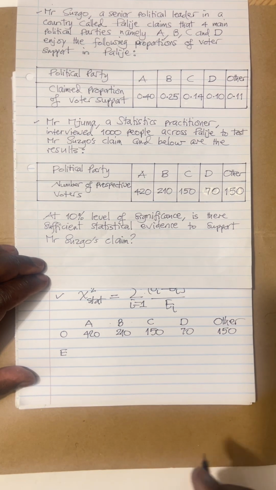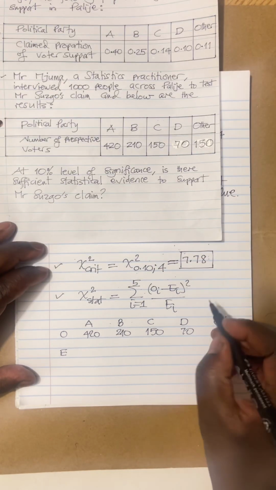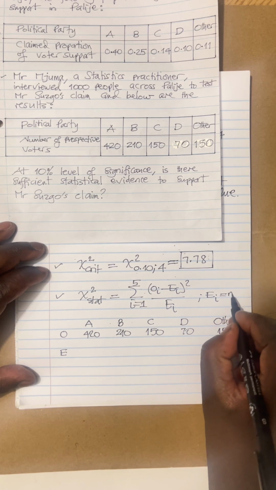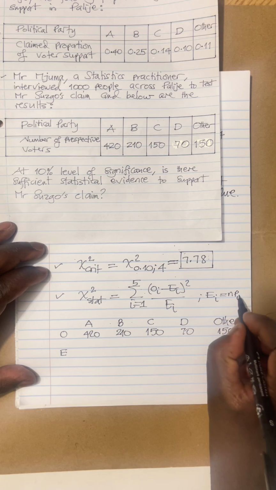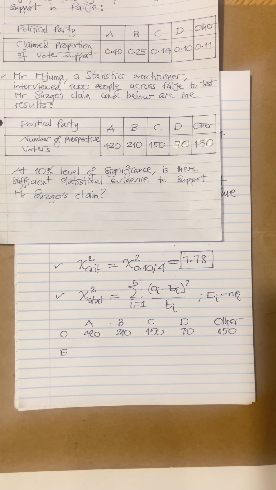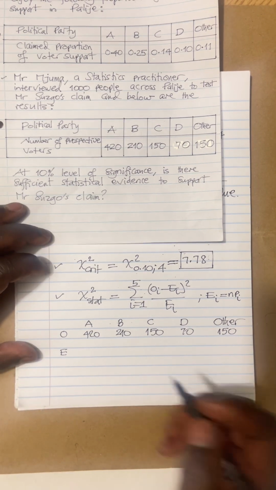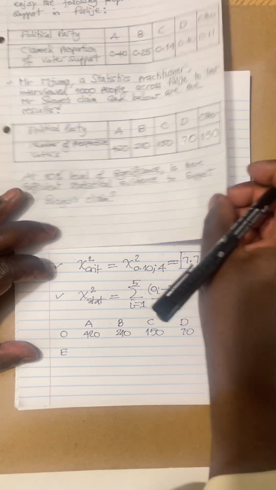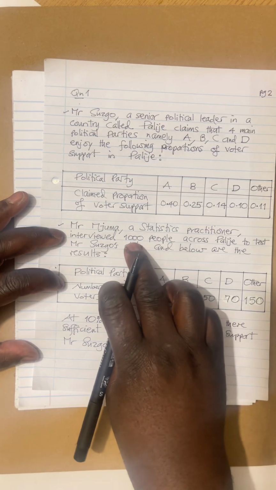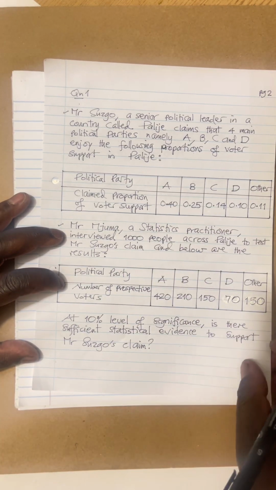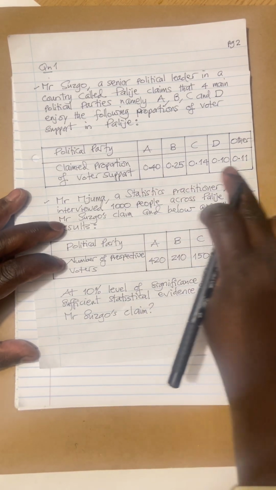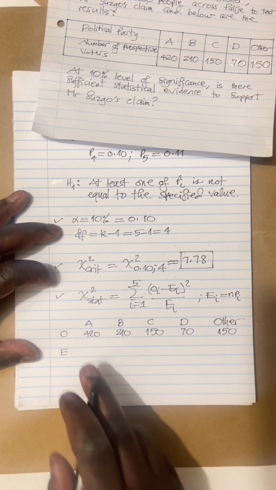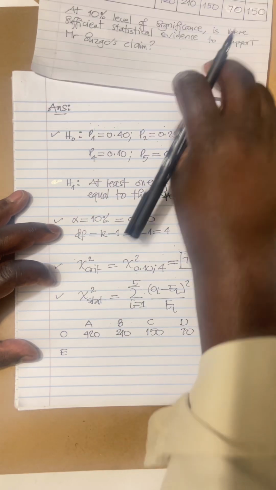Now, expected frequency. Let me write the formula over here. E sub i equals n, the sample size, times the hypothesized proportion. In this case, the sample size is 1,000 people interviewed. That's the value of n. And these are the hypothesized proportions, P1 up to P5. For A, it's P1, which is 0.4.